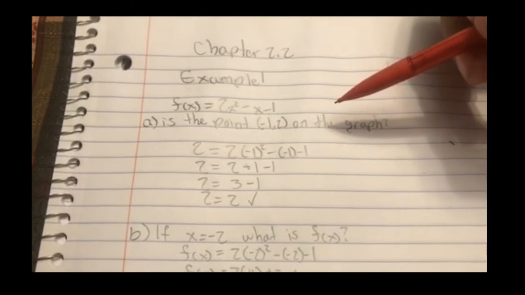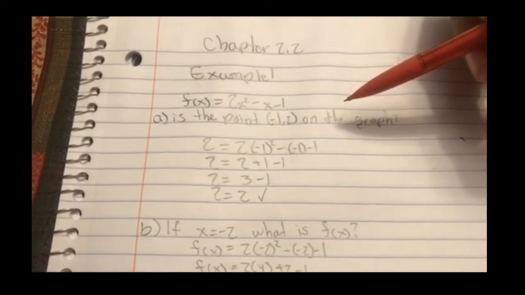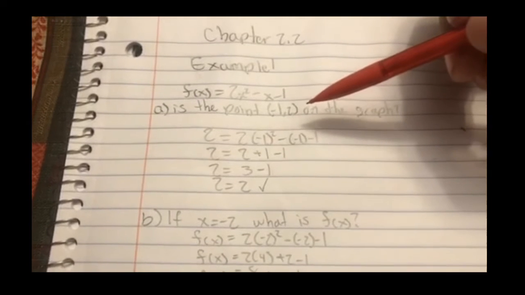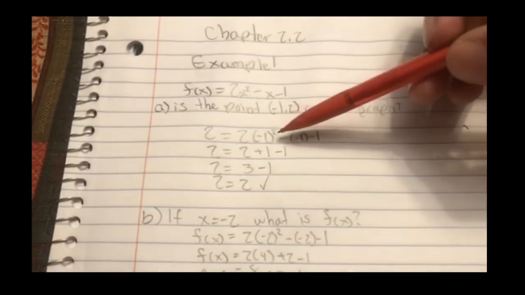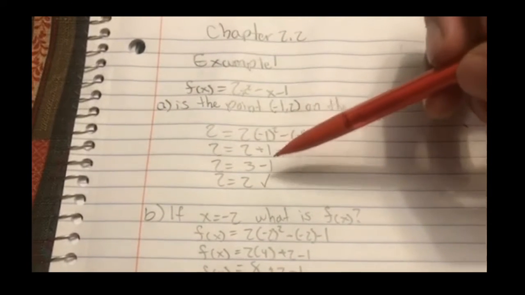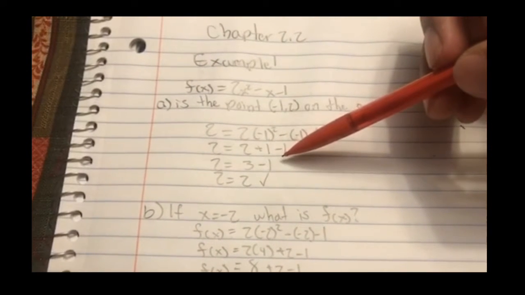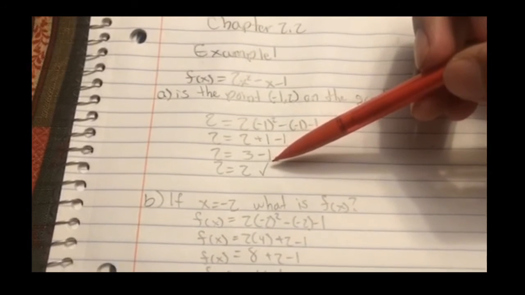Chapter 2.2 is all about finding points in the domain of the graph numerically. To solve for a in example 1, first plug the points into the equation and simplify. If the two sides are equal to each other, then it is a point, but if they are not equal to each other, then it's not a point.